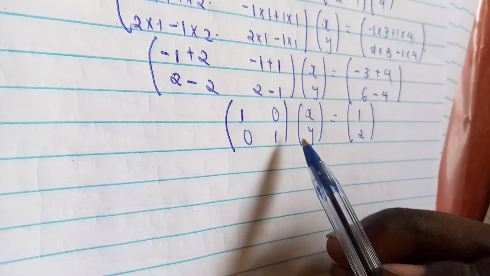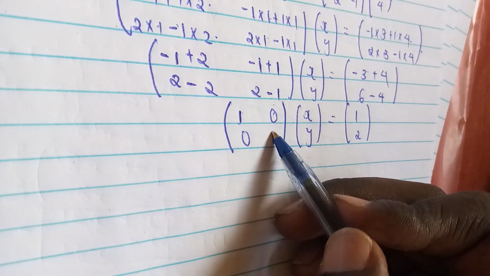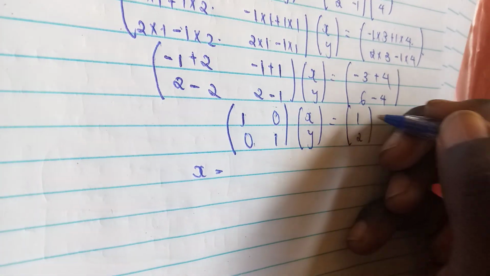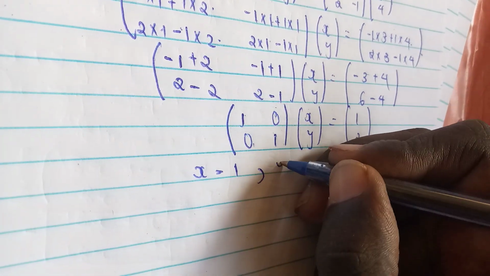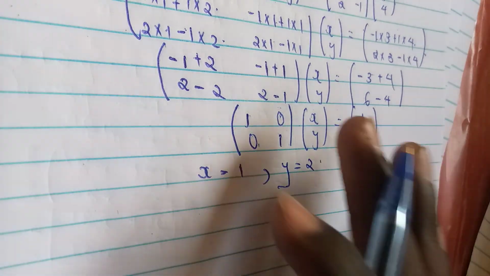At the moment you reach this point, this is what they call a unit matrix, 1 0, 0 1. So at this point you just say x will be this value which is 1, and y will be the down one, which is a 2.